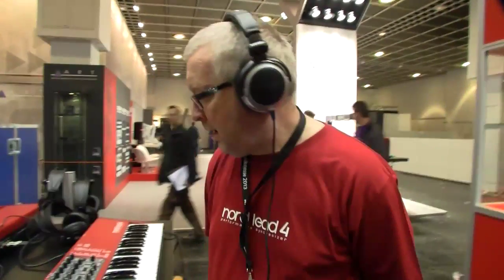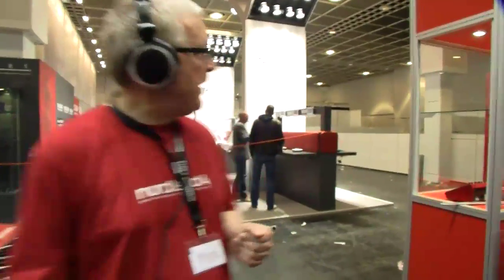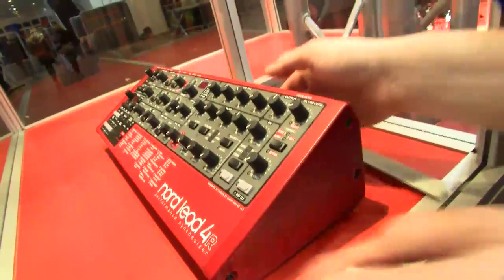So when are we going to start seeing this, and how much is it going to be? Well, as usual, I have no idea what it's going to cost because I work at the other side of the fence, so to speak. The production will begin in late May, so the first units will appear in Europe during the beginning of the summer. And first we're going to bring out the keyboard version of the Nordlead 4, and a little bit later we're going to have the rack version.